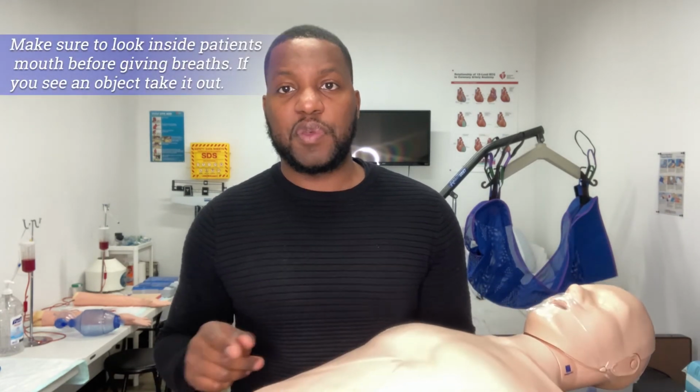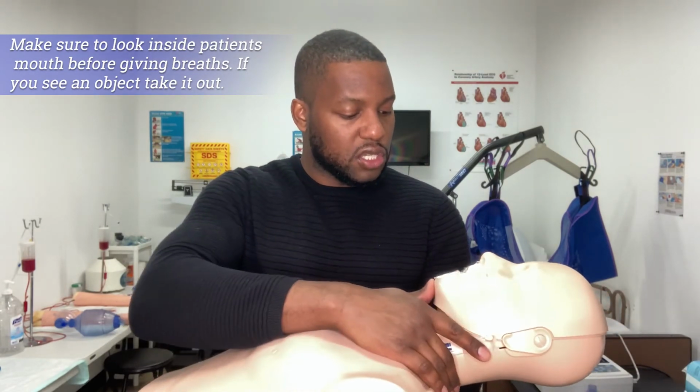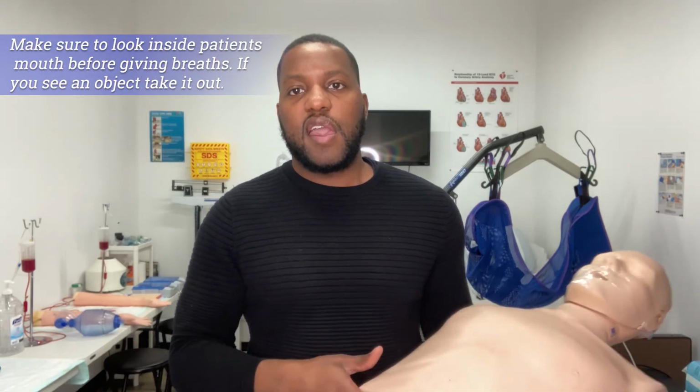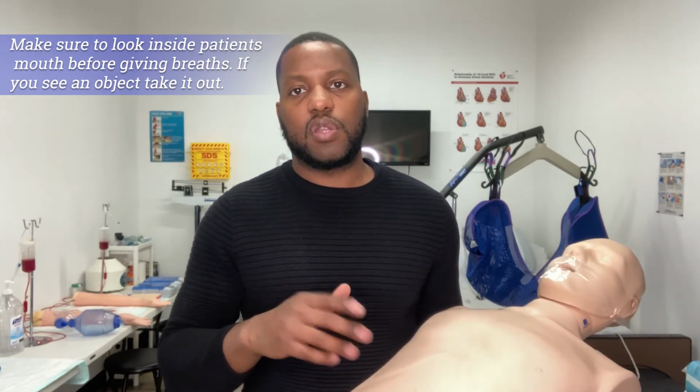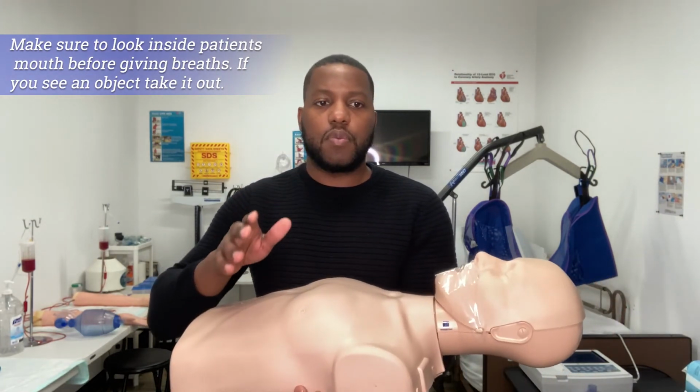It's either the object going to come out or the patient's going to become unresponsive. If the patient becomes unresponsive, you want to make sure that you actually look inside their mouth after performing 1 cycle of 30 compressions, right? So you want to make sure you look inside the person's mouth to see if you see the foreign object. If you do see the foreign object, you want to make sure you remove it. If you don't see anything, don't worry about it. Resume delivering the breaths and go back to compressions.